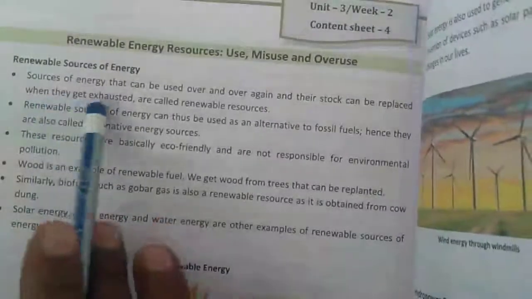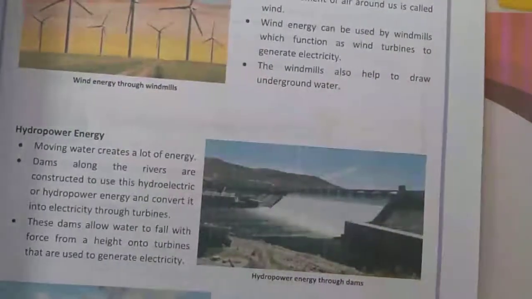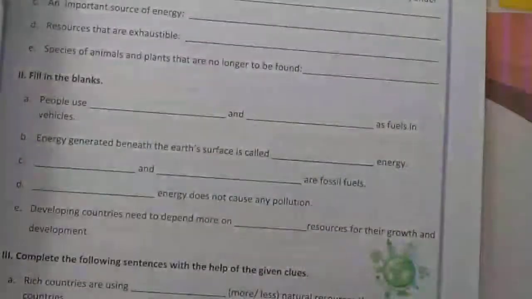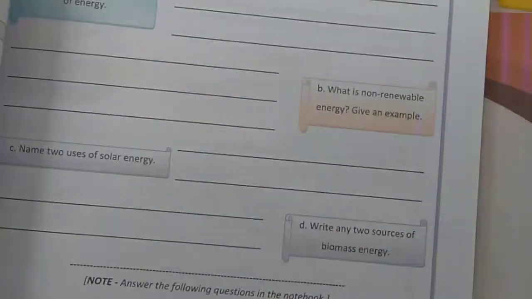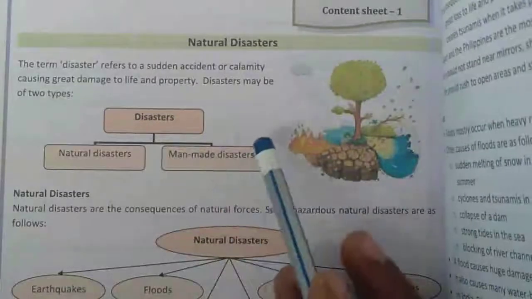After that, renewable energy resources. In that, we have seen that there is solar energy, wind energy, hydropower energy and geothermal energy, and biomass energy is also there. These energy resources are available to us in limited proportion, so that we can use them up to the extent that we want, right?